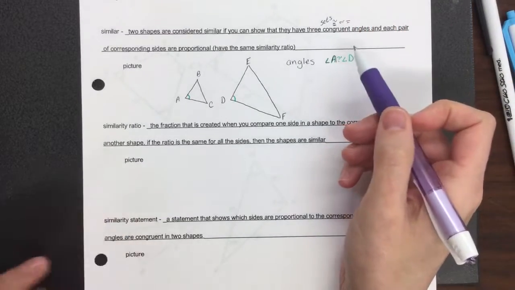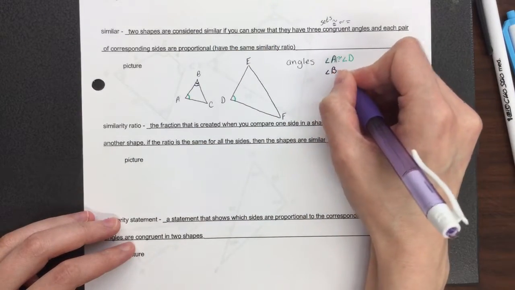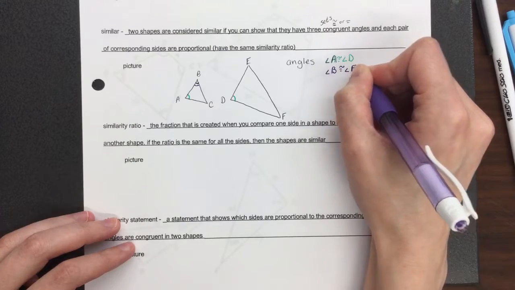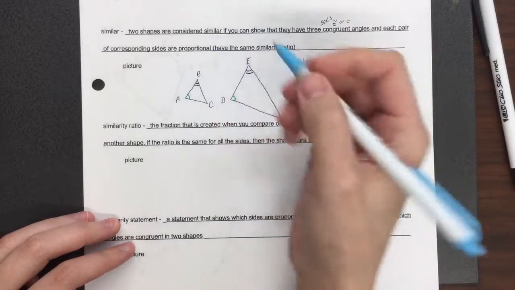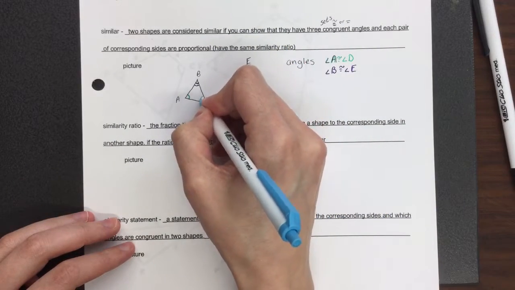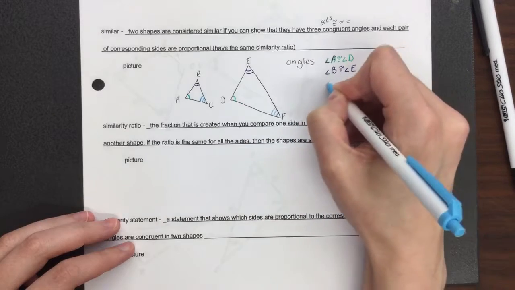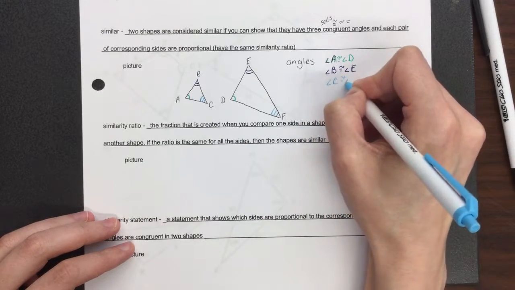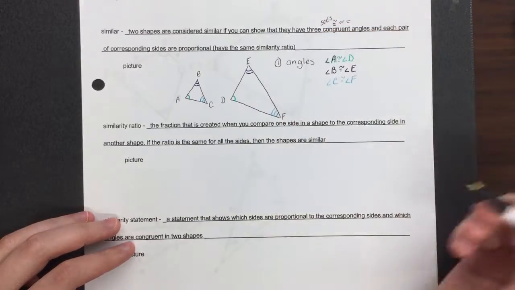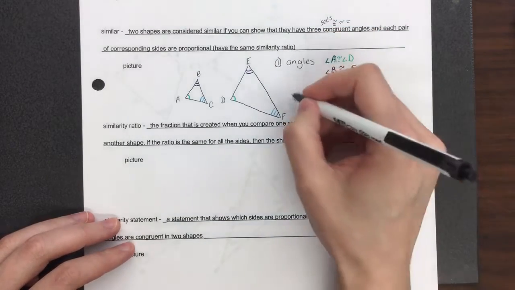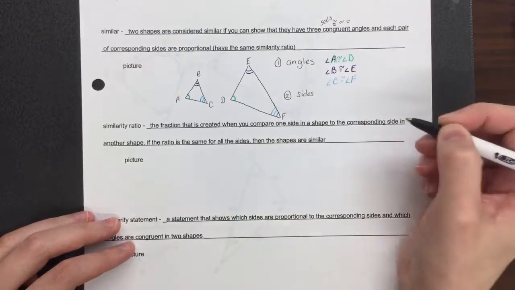So that would be 1, and we need 3. Then angle B would have to be congruent to angle E, and angle C would have to be congruent to angle F. So that's the first part you have to do: show that the angles are congruent. The second thing you have to do is show the sides are proportional.